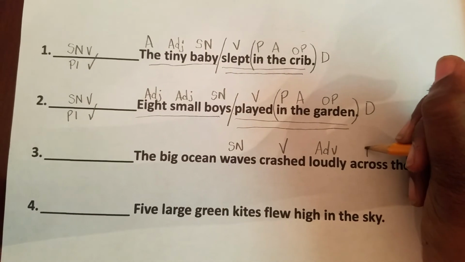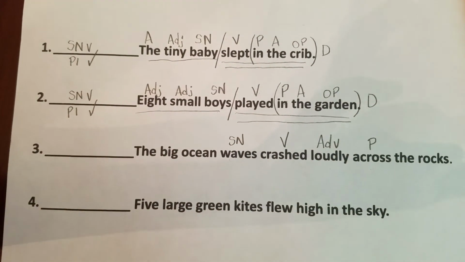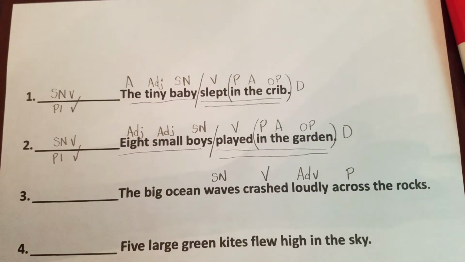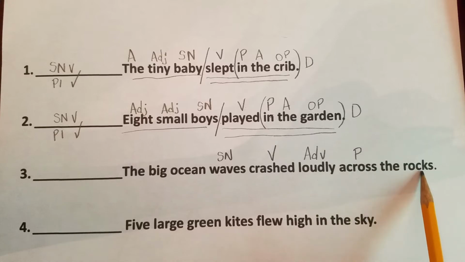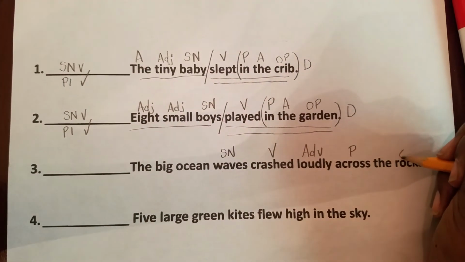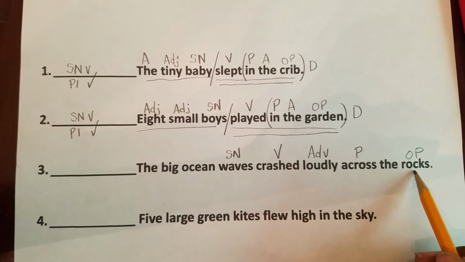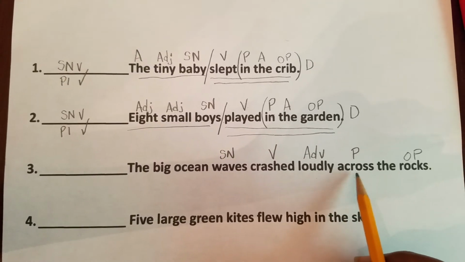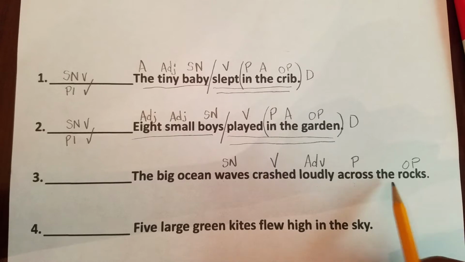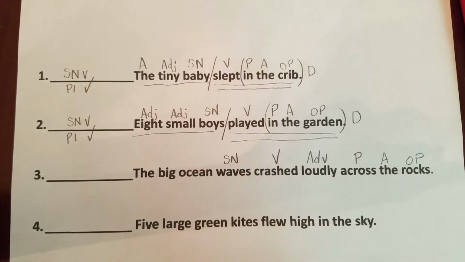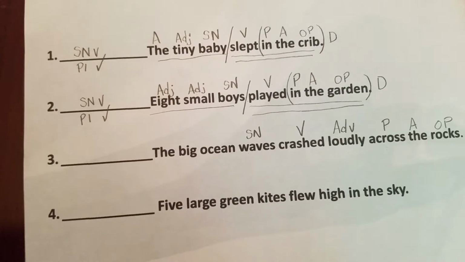Across, preposition. Remember, we know this because it's in the jingle. This is why you have to know the jingle. And also, it answers what? Across what? Rocks, object of the preposition. You see, rocks is the noun after our preposition. So we know it's the object of the preposition. The, article adjective. Go back to the front.